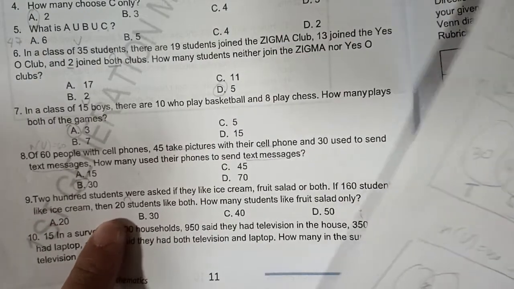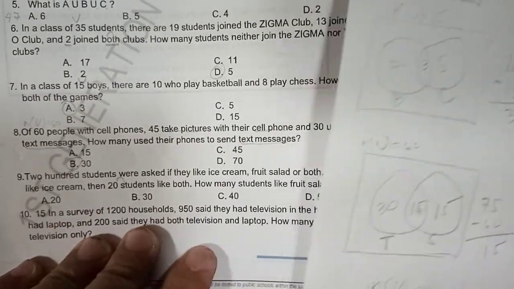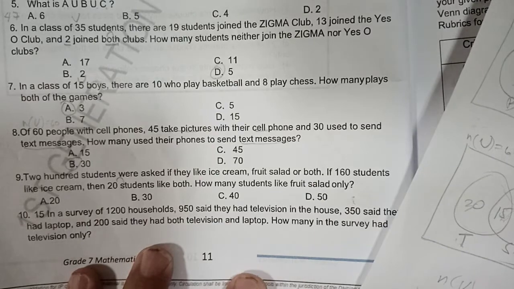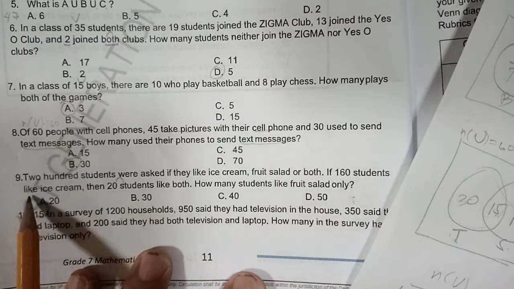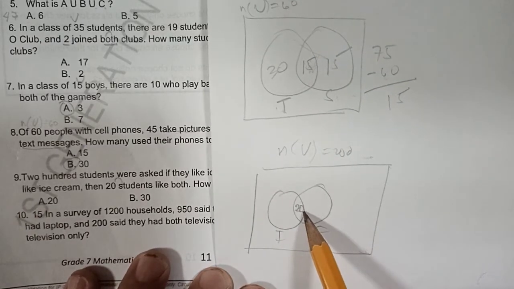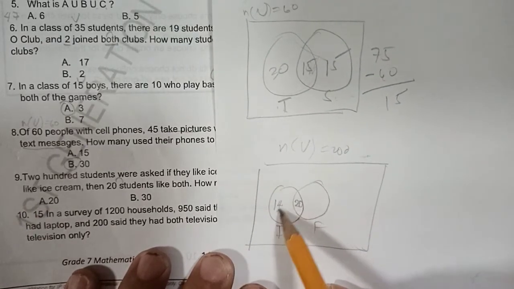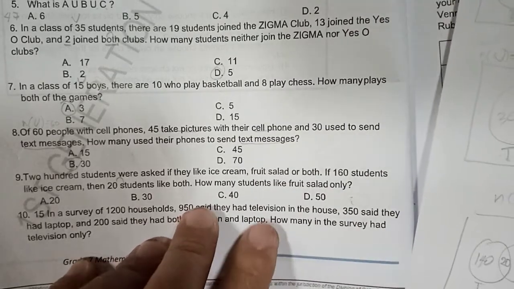Then, here from the given information, 160 students like ice cream. So ice cream 160. We have 20 already, so lacking 140 for ice cream. And fruit salad, how many fruit salad?